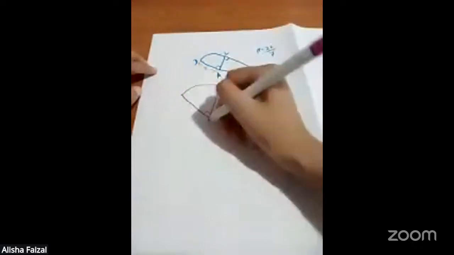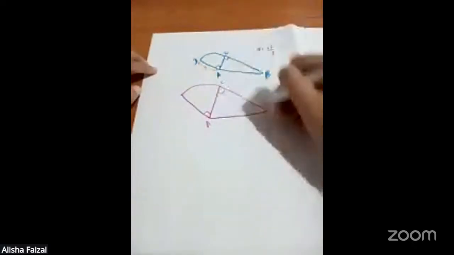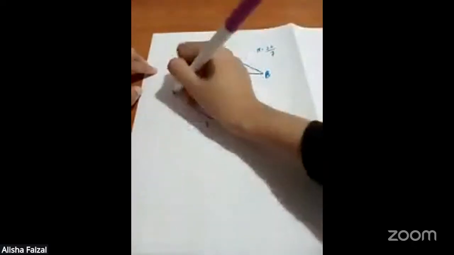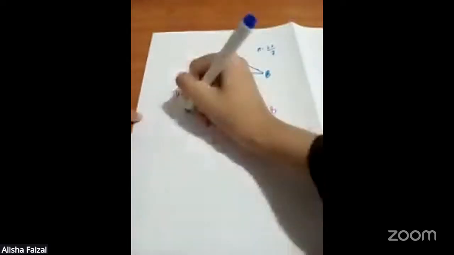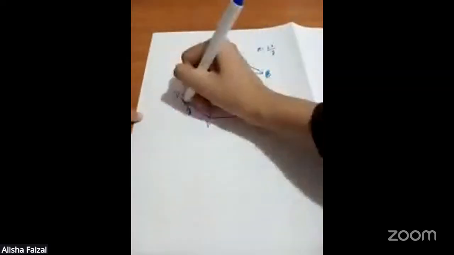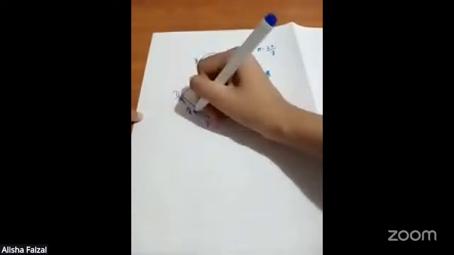A, C, B, D here, and then here it says 7 centimeters. How about now, children?